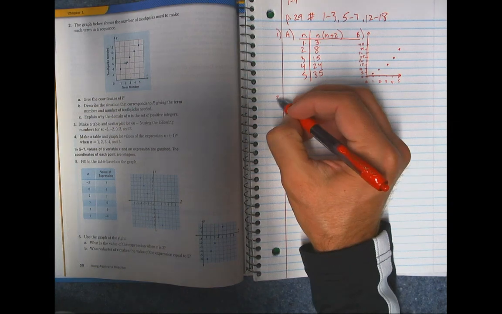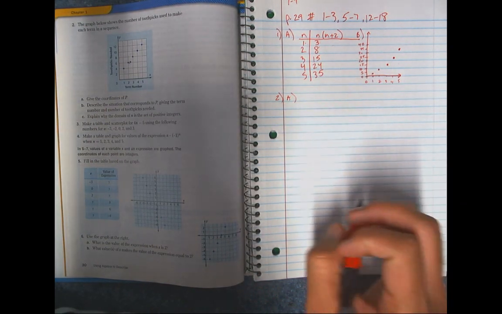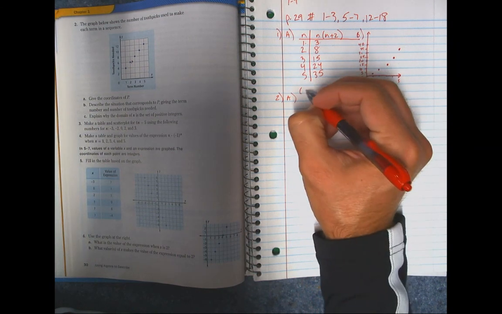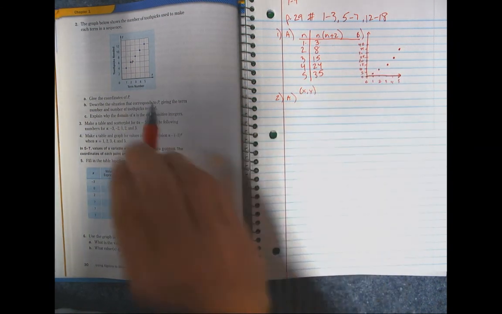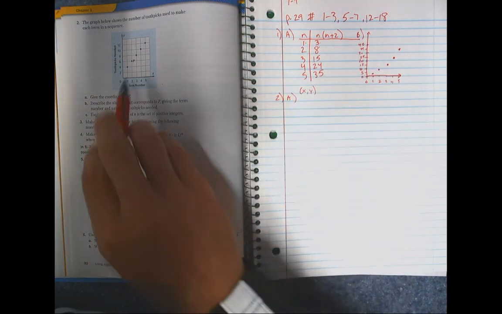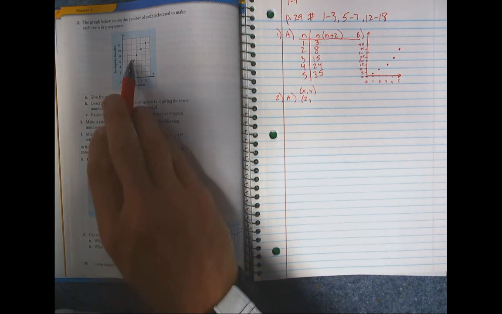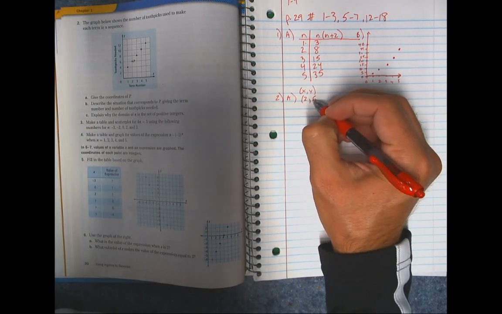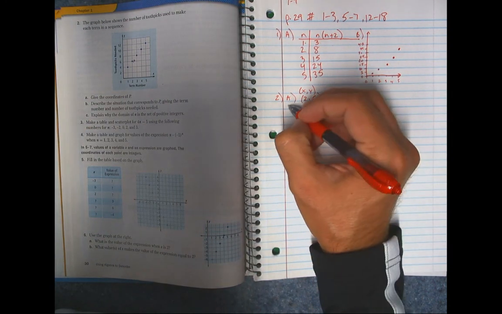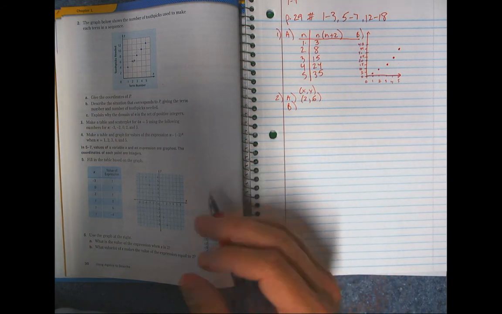Okay, number 2. We've got a graph. We're just going to answer some questions. So give the coordinates of P. When you give a coordinate, it's the X and then the Y, and the X is always on the bottom. It's labeled here for you. And so the coordinates of P, the X value is 2, and the Y value is 6.